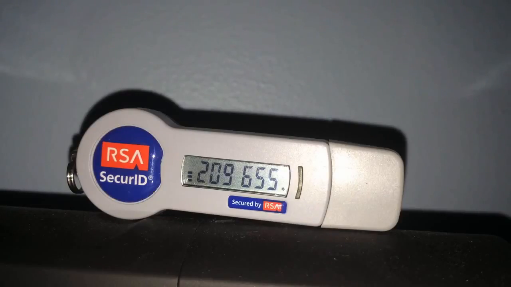I have my unique username, it's connected to my unique RSA key, I have my password, and I have the temporary number that appears on my key only. I combine those together in order to get a unique password.